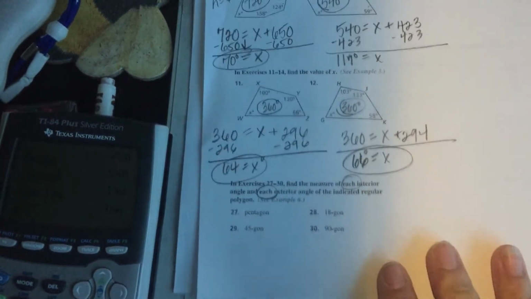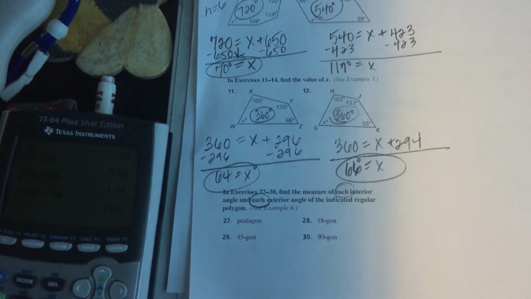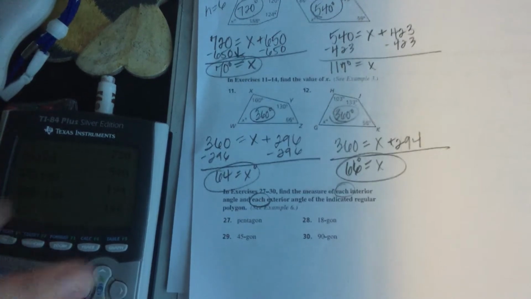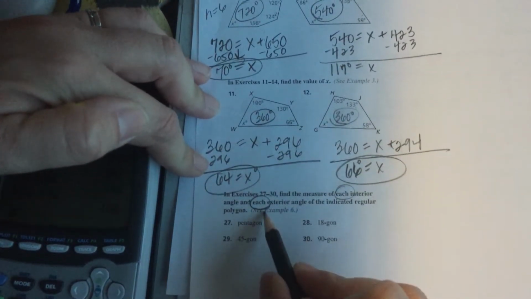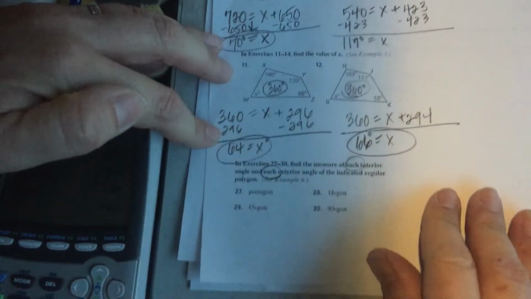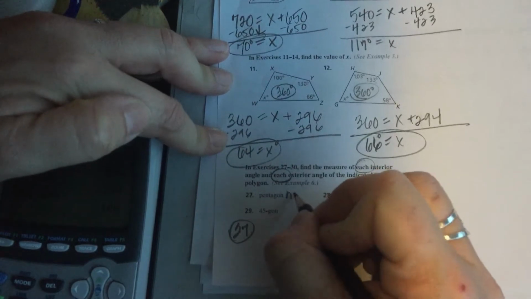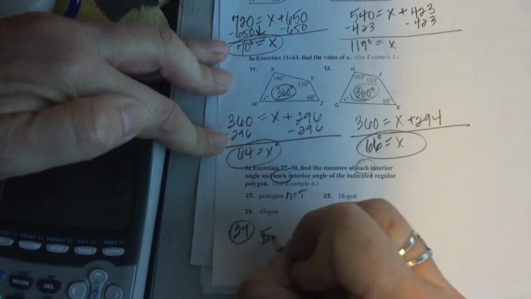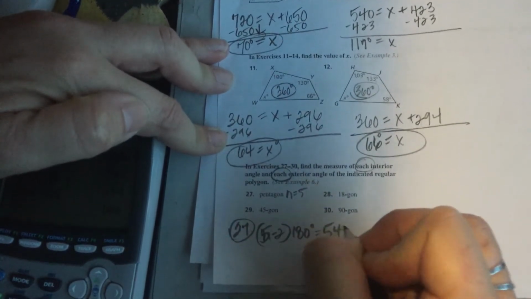Now, this next group of problems was like stuff that was on your quiz, and this was probably one of the most missed kinds of questions on your 7.1, 7.2 quiz, where you have to find each interior angle and each exterior angle. I'm going to do some of my work down here. A pentagon is 5-sided. So interior, n minus 2, 5 minus 2 times 180. I had that up there. That's going to be 540.